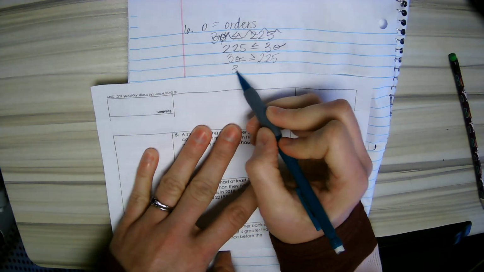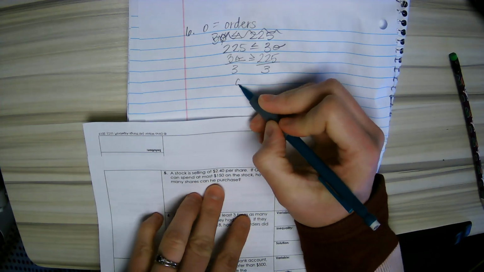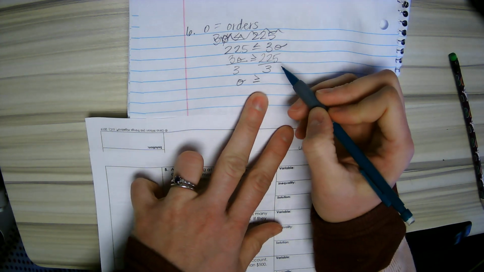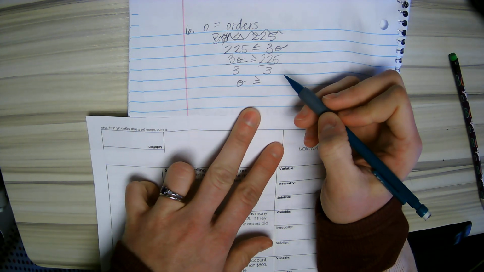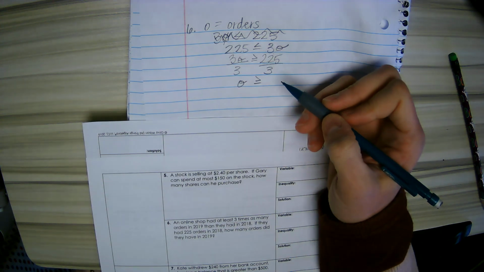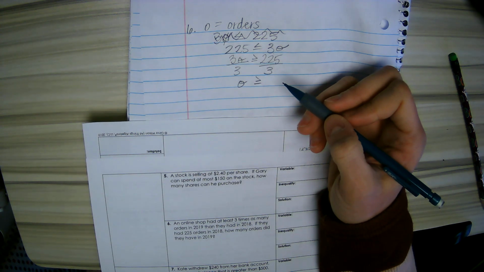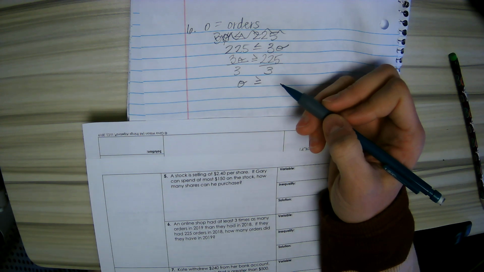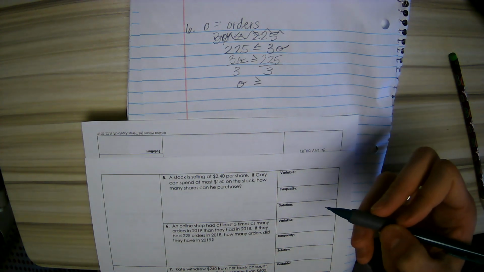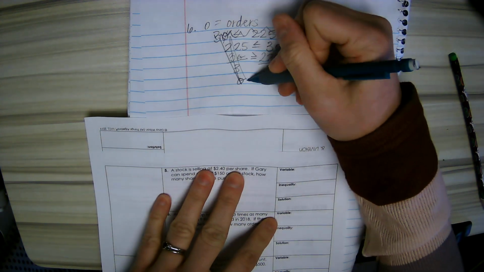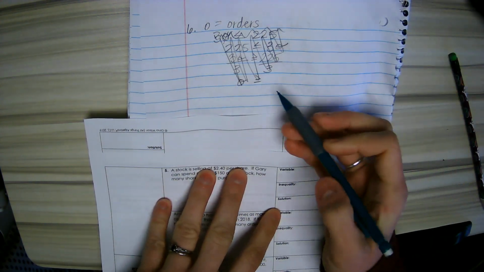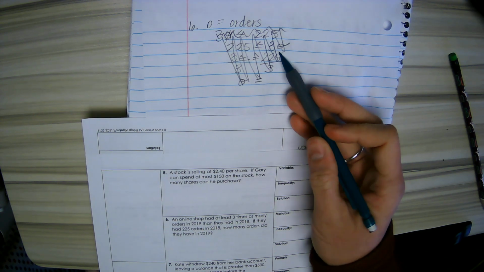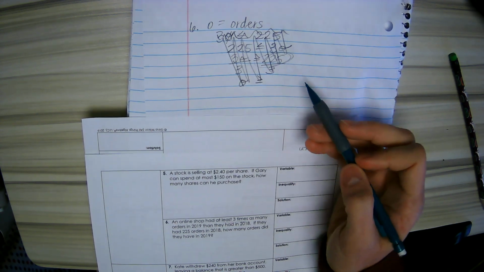Then we would divide by 3. So they would have equal to or more than, wait a second. You guys, I've screwed this one all up. Do you see what I did? I was like, if we divided, then they're going to have less than, and that doesn't make sense.